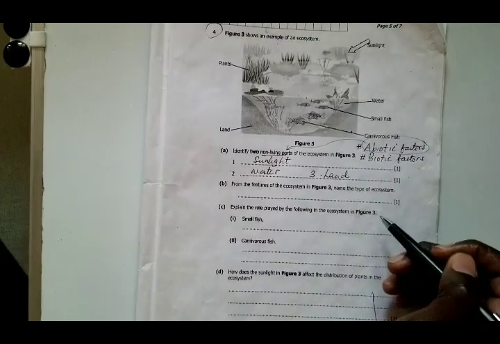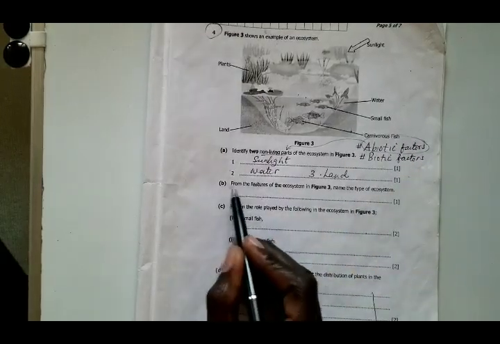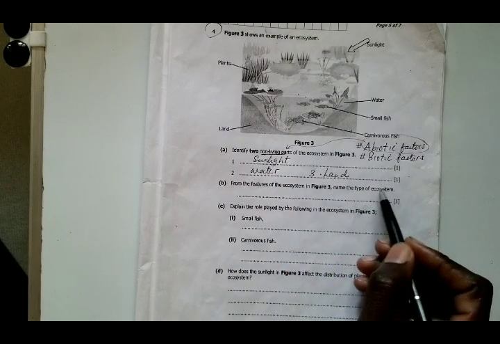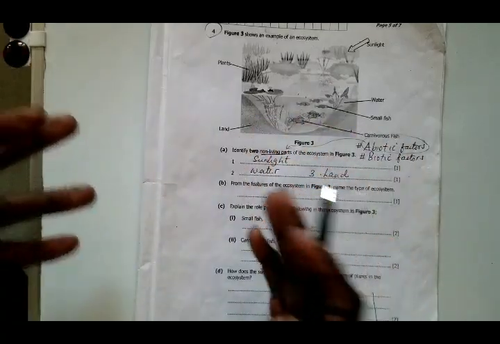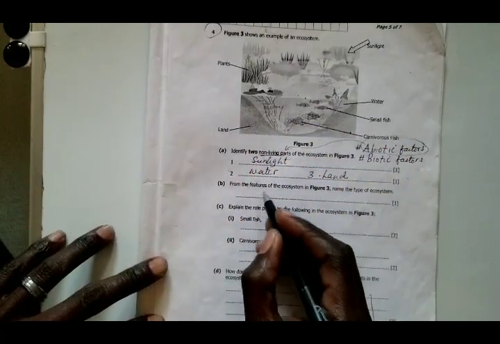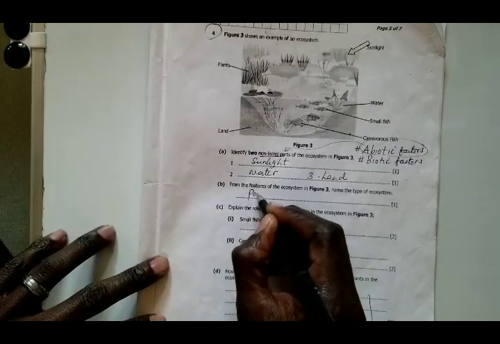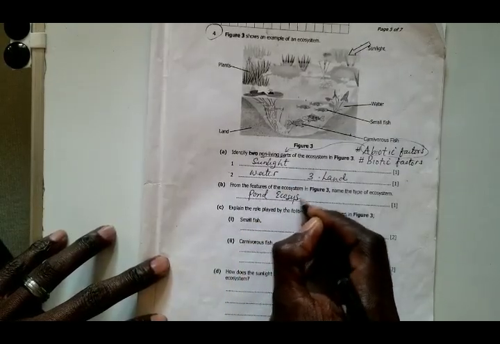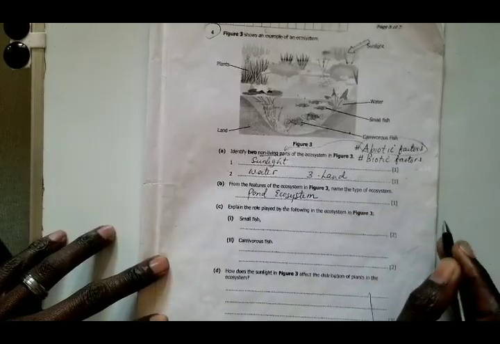Then B says, from the features of the ecosystem in figure 3, name the type of ecosystem. So you can see just from the features that you are able to see, it's like water is actually congested at some point. So you can simply call it a pond ecosystem.